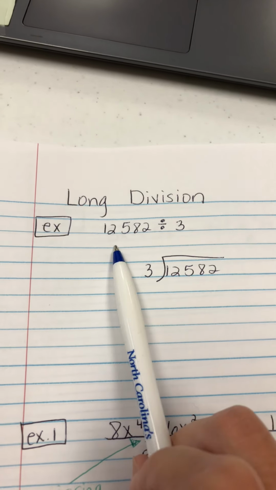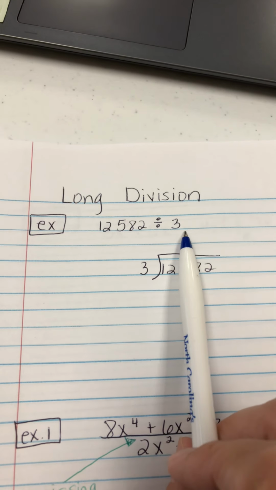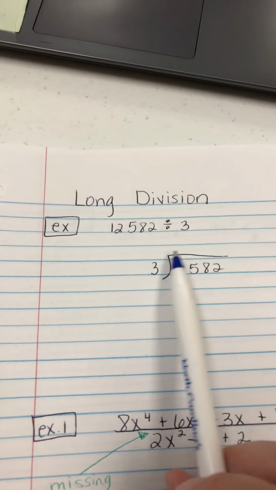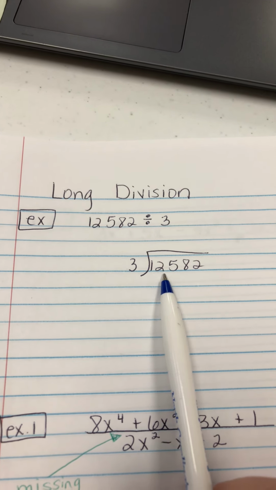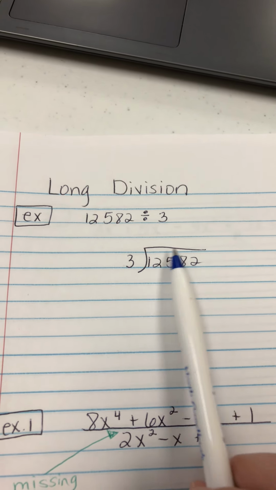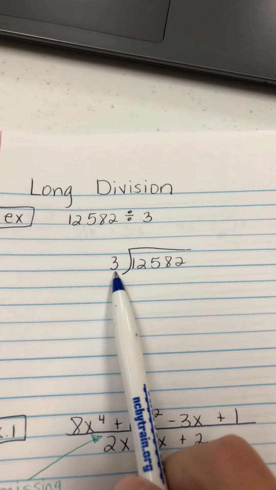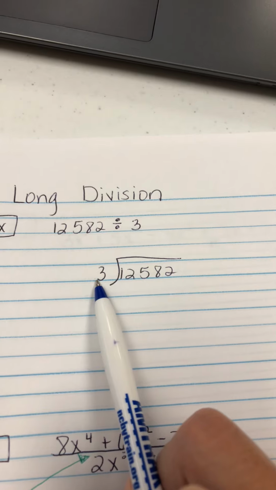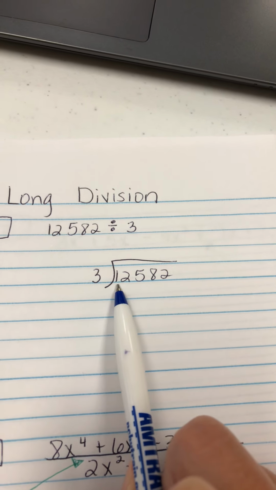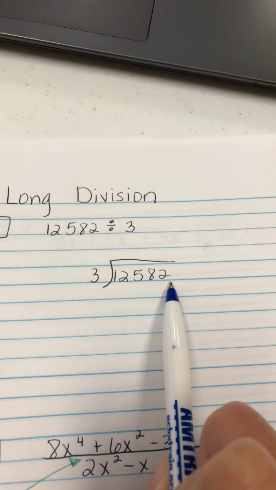We have the number 12,582 and we're dividing it by 3. Another way you can write this division problem looks like this. The 12,582 is being divided by the 3. Now, when we do long division, we're going to see how many times this 3 will go into this number, but we're going to start with one digit at a time.